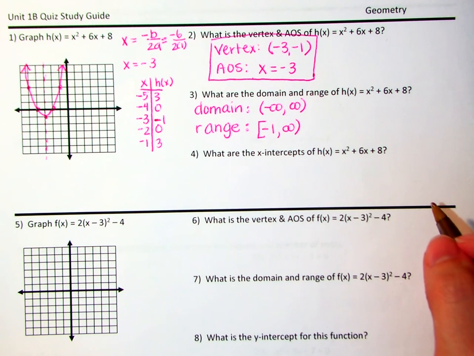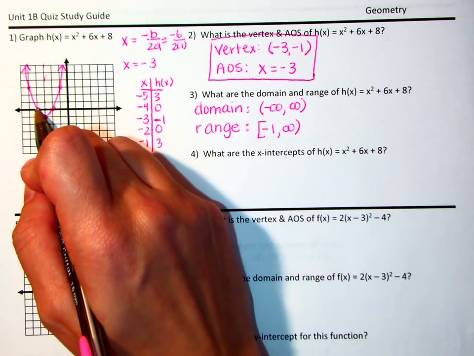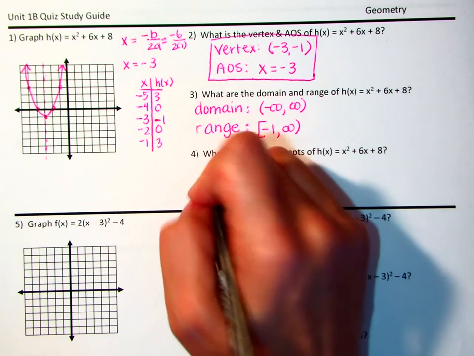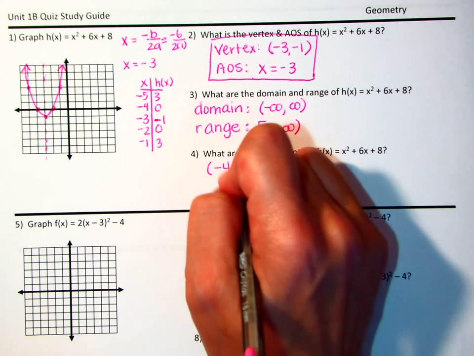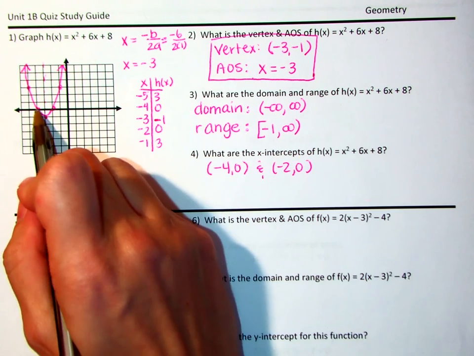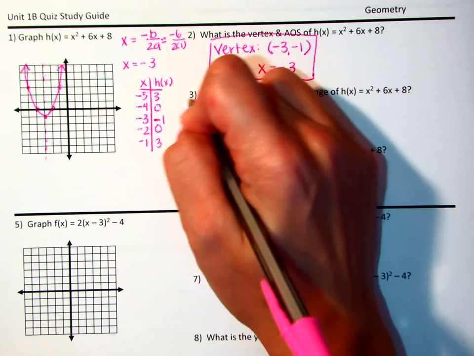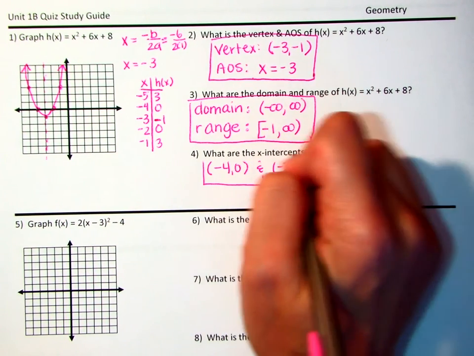All right, and then it says x-intercepts. That means where does it cross the x-axis? Well, look, it crosses the x-axis here and here, so we just need to name those points. In this case, it's negative 4, 0 and negative 2, 0. That's the ordered pairs right here and here where it crosses. So those would be your final answers to questions 1 through 4.